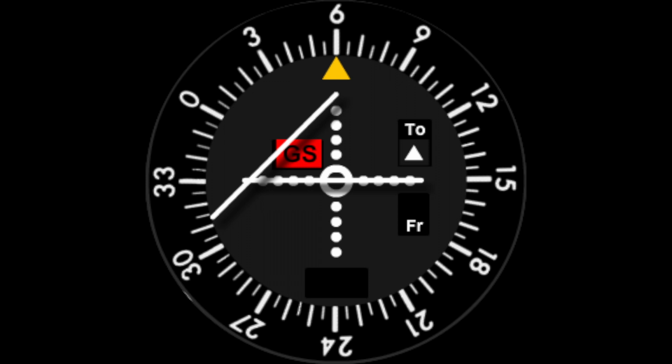I honestly think the best way to really learn is to just talk our way through an example. So let's say we're asked to track inbound on the 240 radial. First things first, before accepting any instruction, make sure you fully understand it and you can comply with it. After doing so, tune in the frequency for the VOR if you haven't already done so. After that, identify it via the Morse code identifier and cross-reference the dots and dashes you hear with the ones you see on the map or an approach chart. A typical VOR identifier might sound something like this.